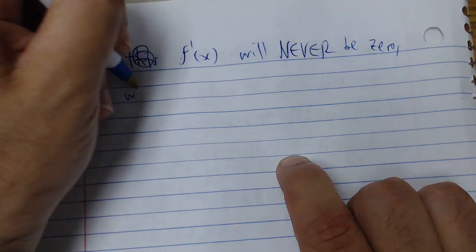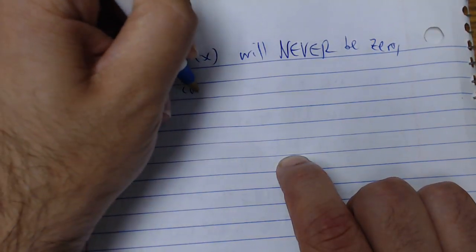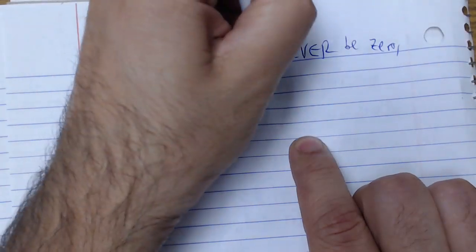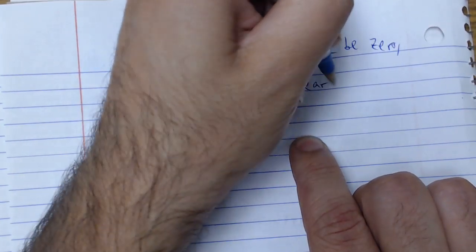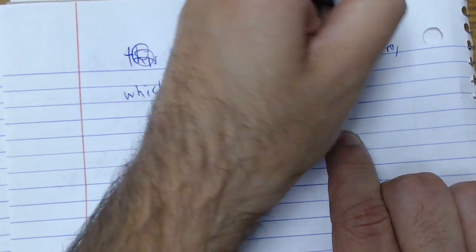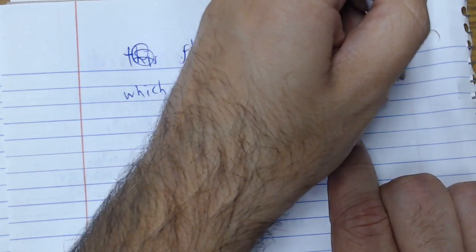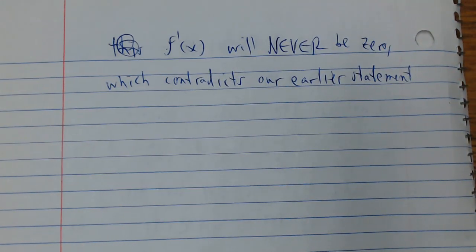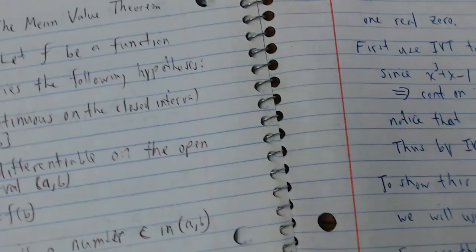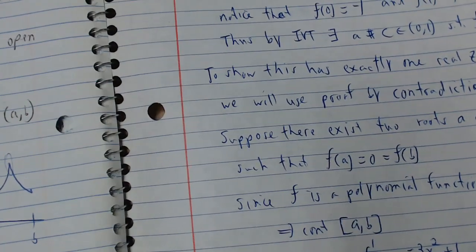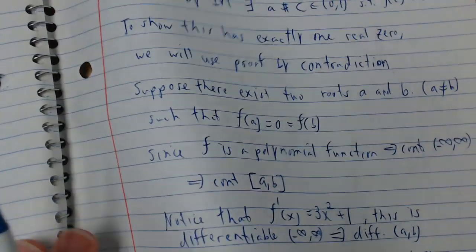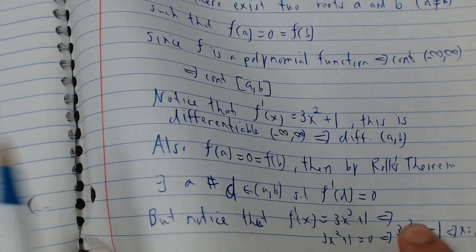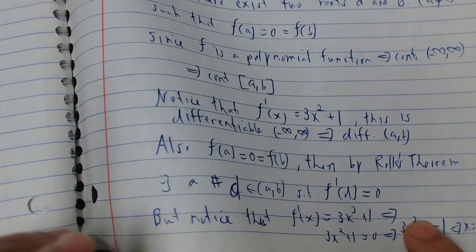Which contradicts our earlier statement. Okay? And why does it contradict our earlier statement? Because we used what? Rolle's theorem. And Rolle's theorem guaranteed right here, if we look at it, that my derivative will equal 0. So what's happening here?